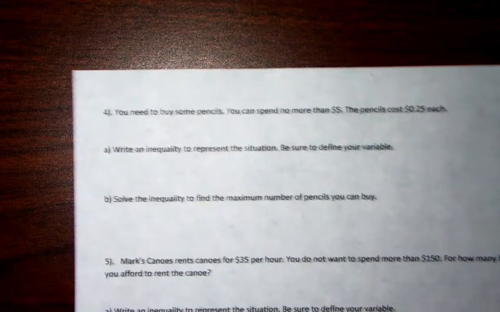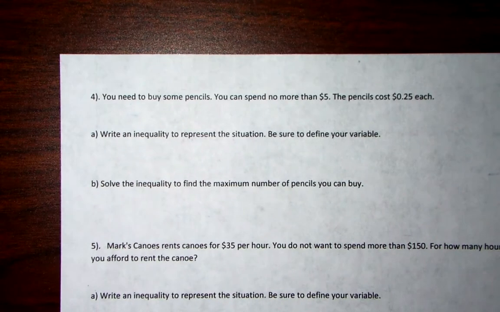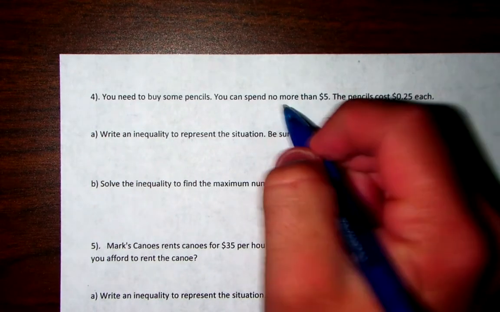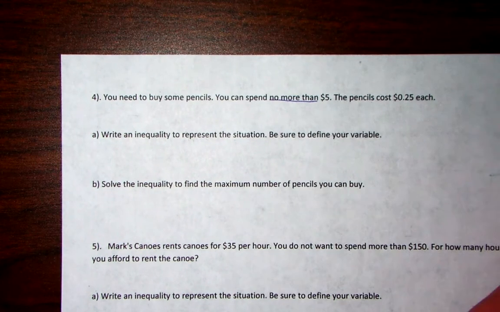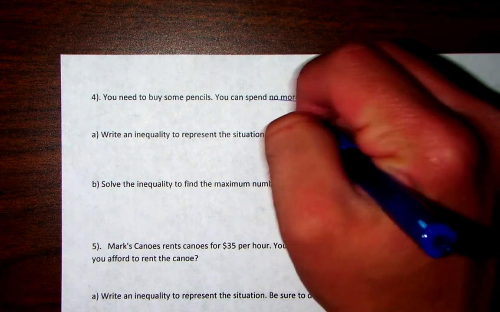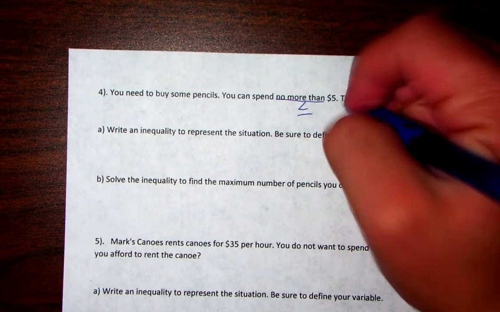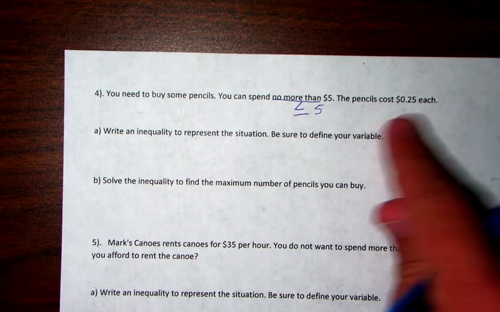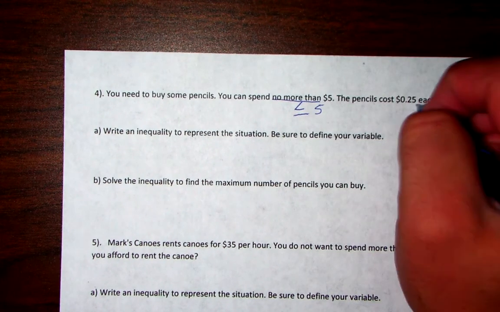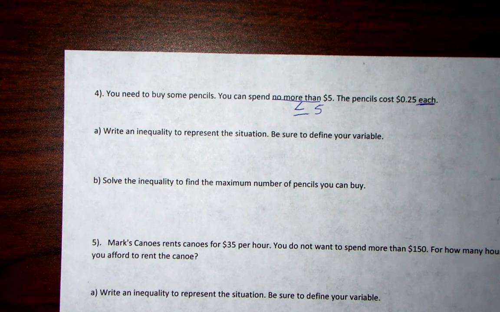Alright, backside. You need to buy some pencils. You can spend no more than $5. That means you can spend exactly $5 or less. So it's less than or equal to $5. The pencil costs 25 cents each.